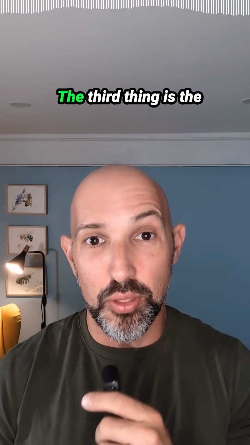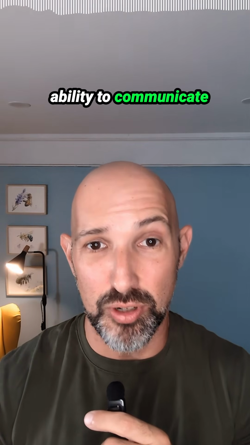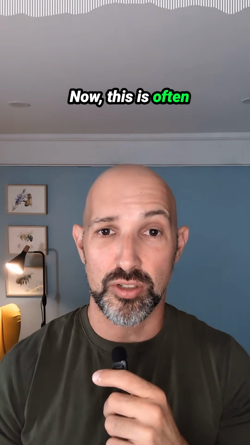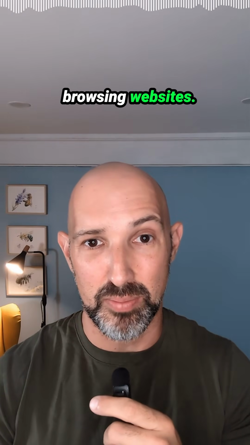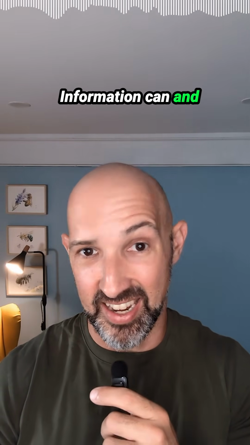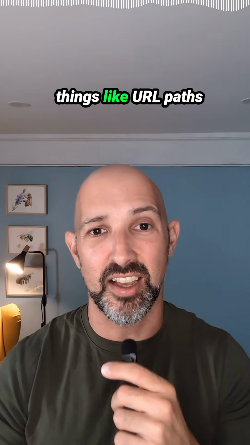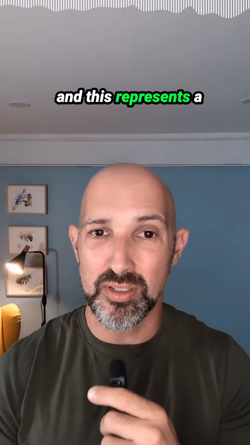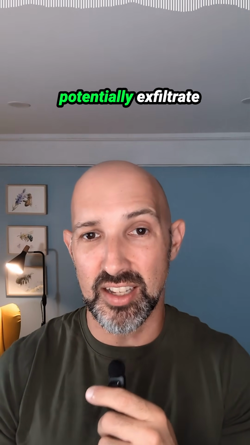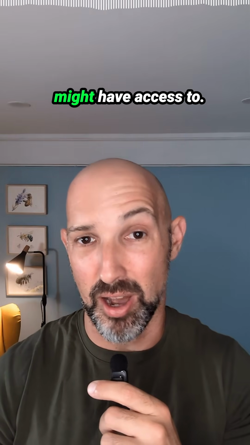The third thing is the ability to communicate externally. Now, this is often associated with tool usage and could be as simple as browsing websites. Information can and has been encoded in things like URL paths or even DNS queries. And this represents a way that the agent can potentially exfiltrate that private data that it might have access to.